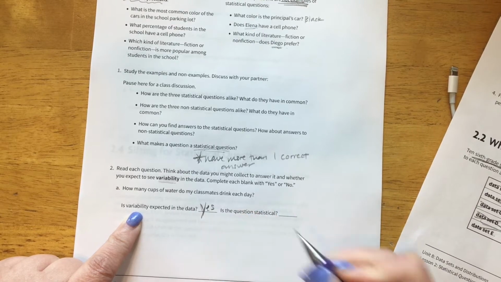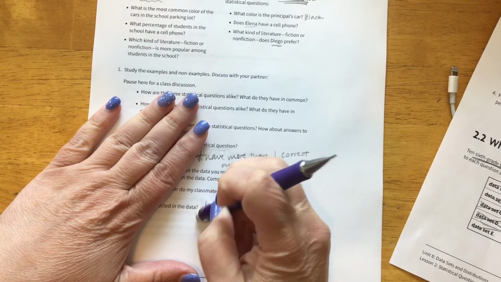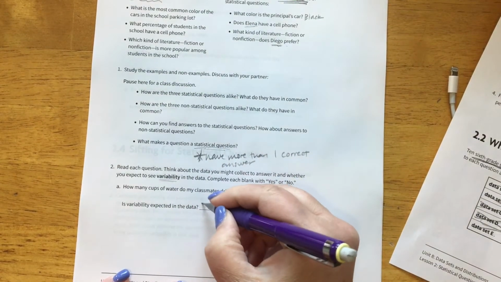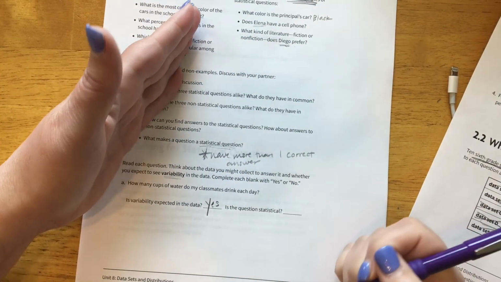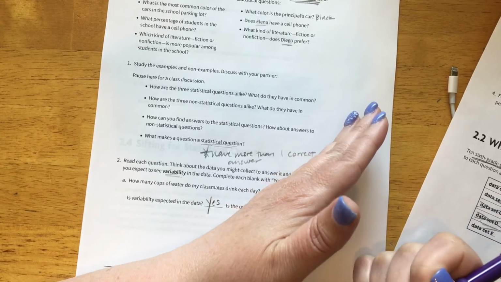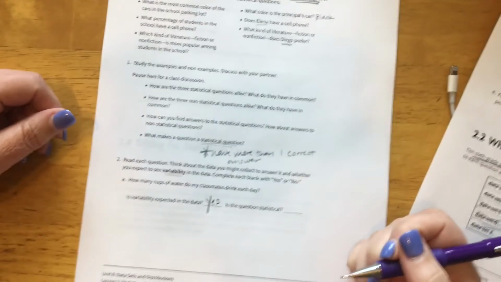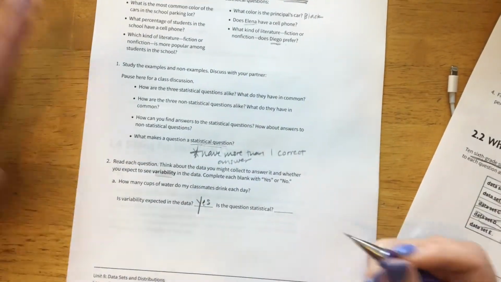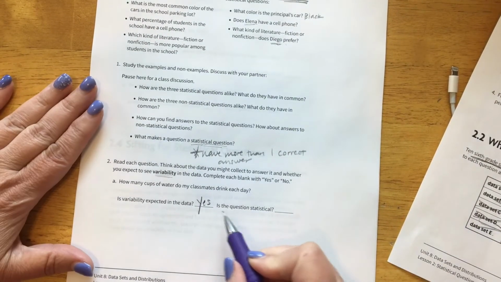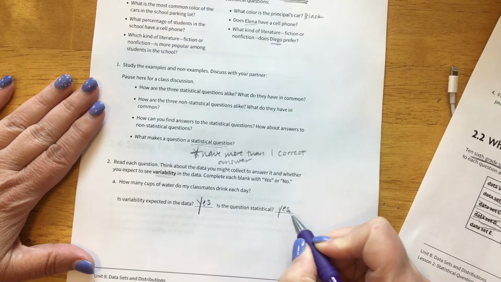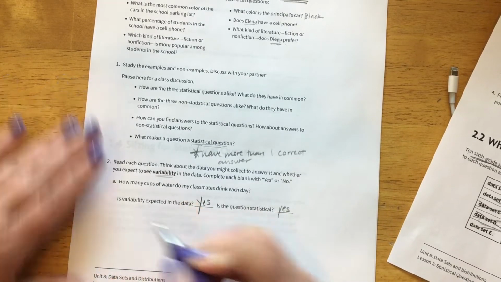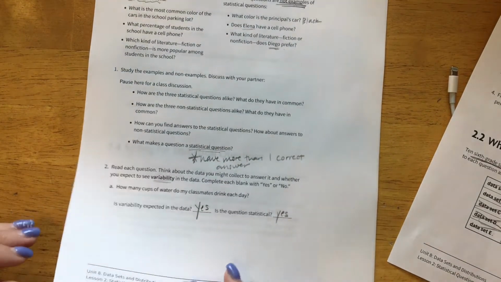Not everybody drinks the exact same amount of water, and does that make it a wrong answer? Absolutely not. He may drink 40 ounces of water and she may only drink 10 ounces of water, but there's nothing wrong with either of those answers, except maybe health, but it's not really a wrong answer. So is this question statistical? Yes, because their answers vary, right? Let's try the next one.